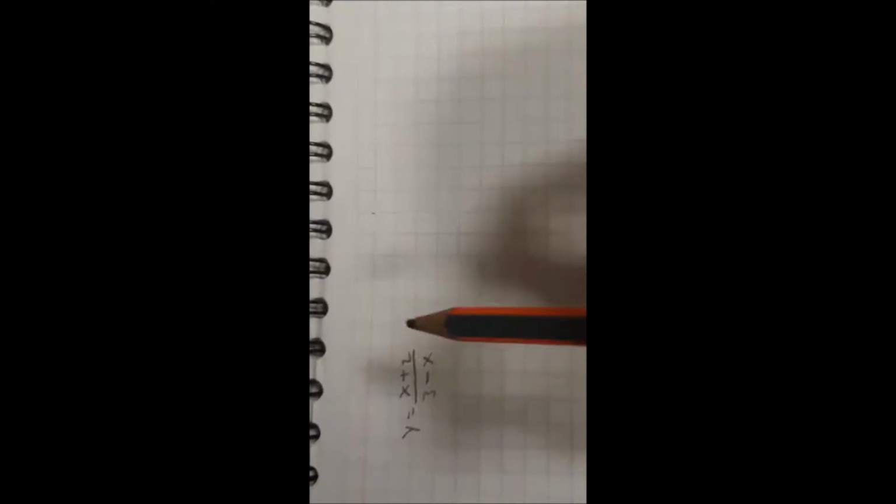Well, now I'm going to explain how to graph the rational function, how to get the domain, the range, the horizontal and vertical asymptote, and the x and y intercepts. Well, first, let's begin with the asymptotes.